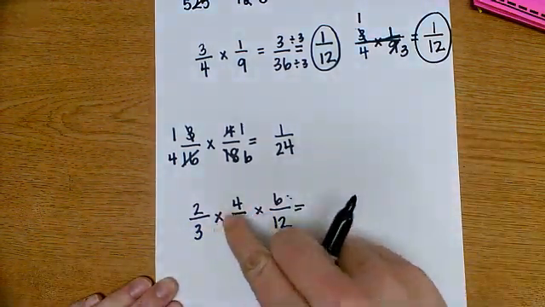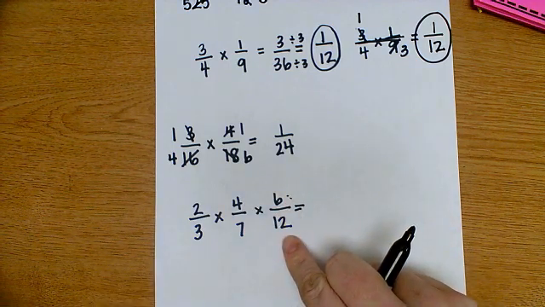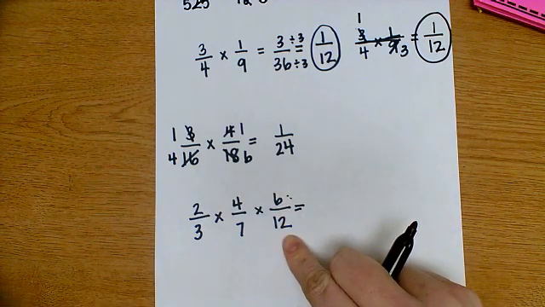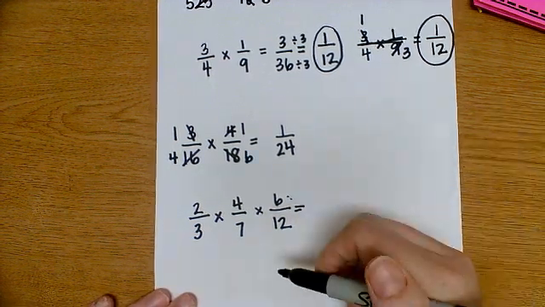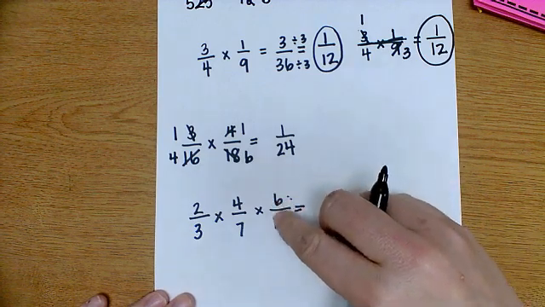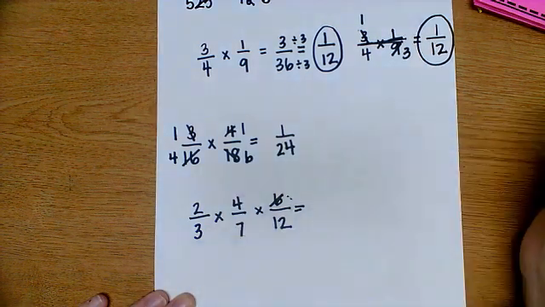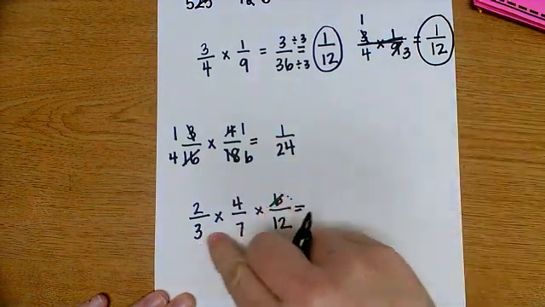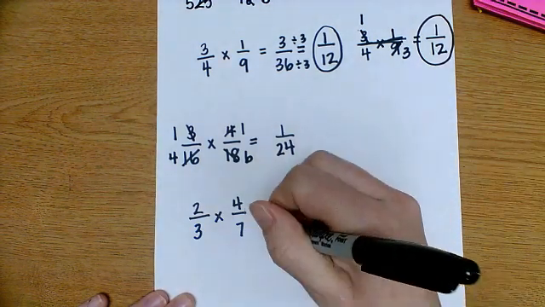So even though 4, 2, and 6 can all go into 12, I'm just going to choose one of those and make it my largest one. You can do any, but I'm going to make it the largest one so I can do it in fewer steps. So 6 and 12, or I could do, actually I could do it here too. We'll just do it this way.